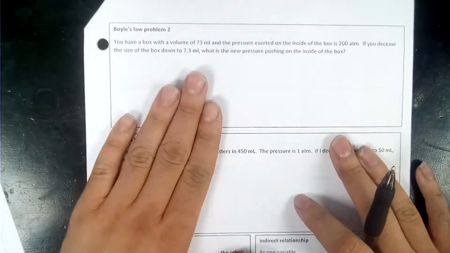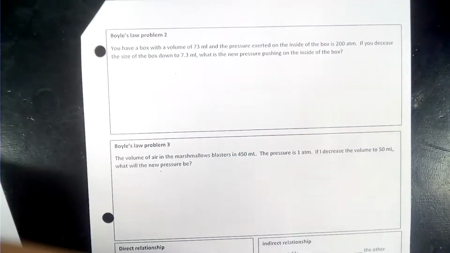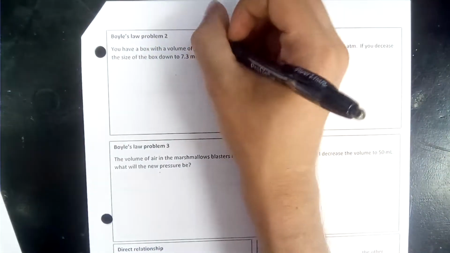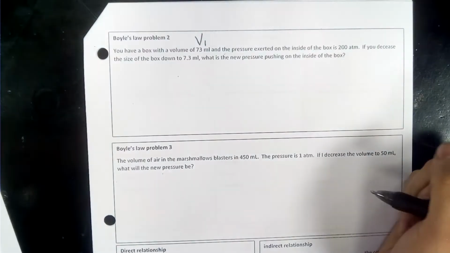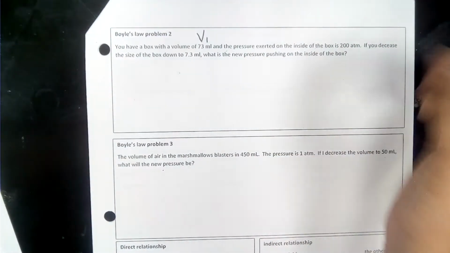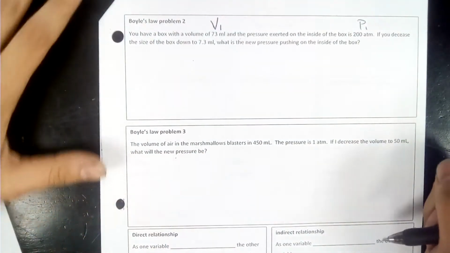Boyle's law problem 2. So we have a box with a volume of 73 milliliters. So that is going to be our V1. That's our starting volume. And the pressure being exerted on the inside of the box is 200 atmospheres. So remember, atmospheres is a unit of pressure, so that is our P1.